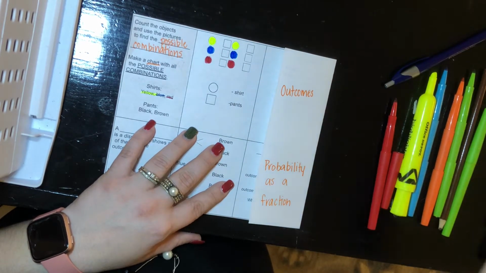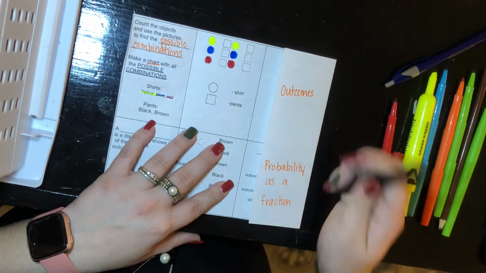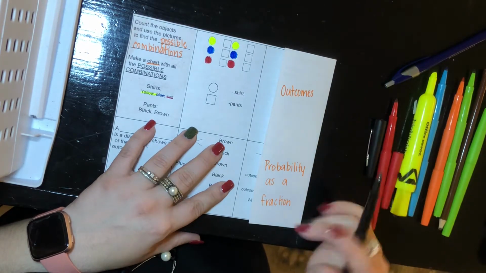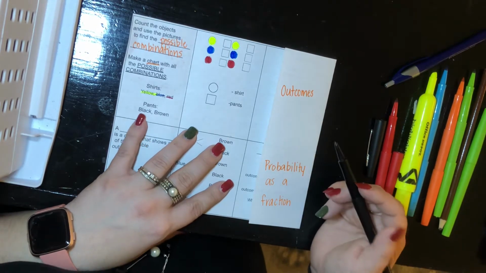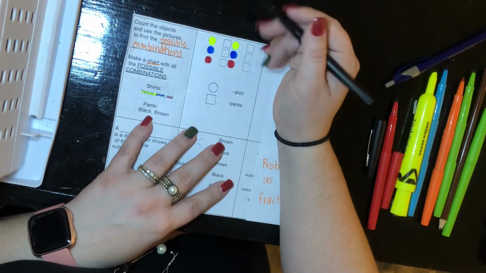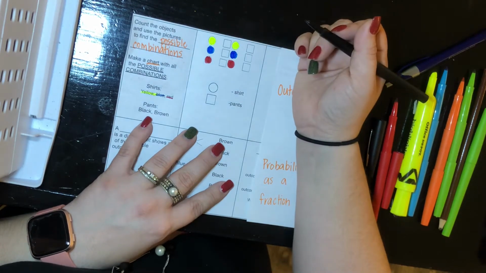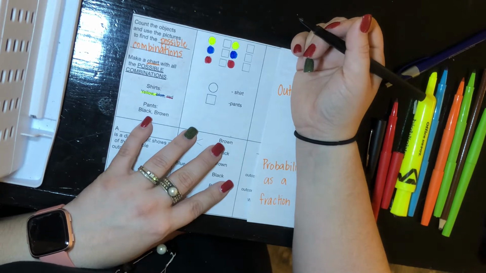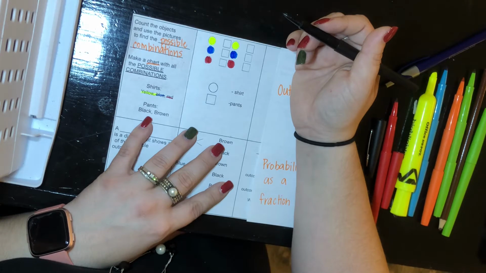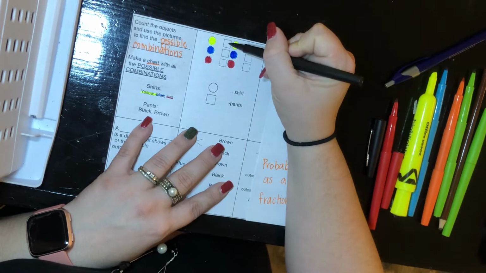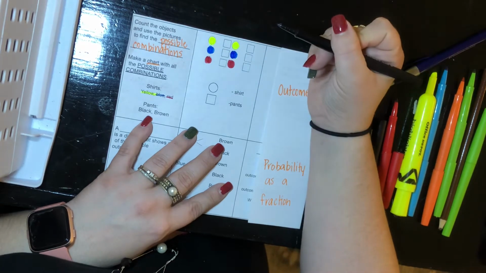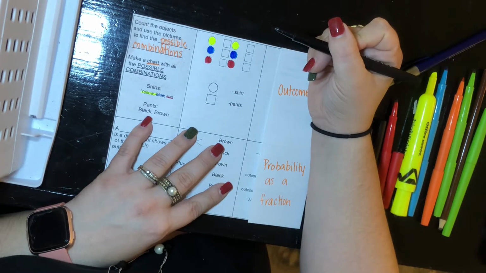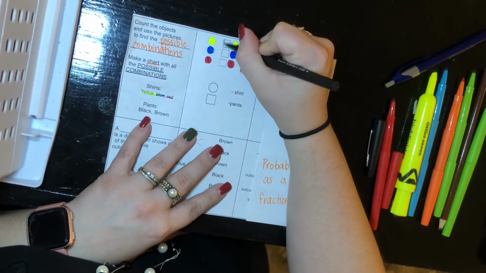So next let's do our pants. We're going to start with a black. If you don't have a black color, just use your pencil. Okay? So how many black pants options do I have? Okay? So I could wear black pants with how many colored shirts? 3. 3.